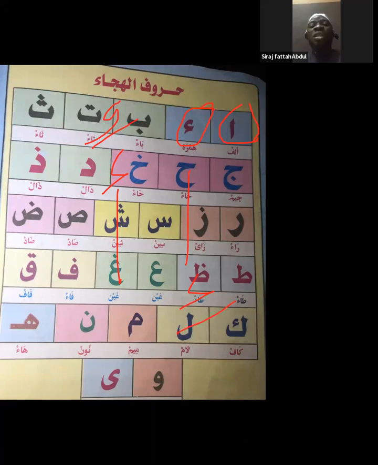Then this Hamza, sometimes it can be written in another form where you can have something like this and you have Hamza on top of it. Then you have it here as well. So these are some of the things that we should take note of. Now, we talk about Hamza. There are other things to learn about Hamza. We are going to see various ways of writing these letters.